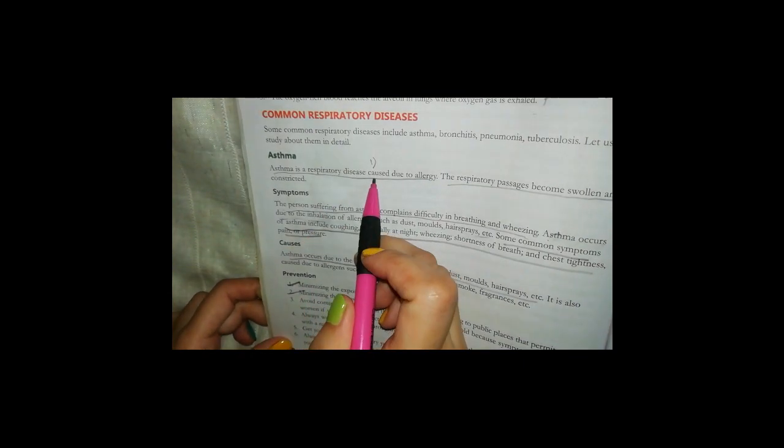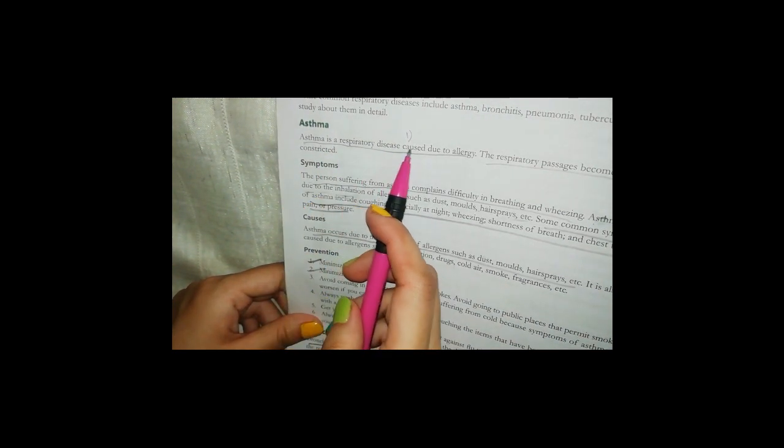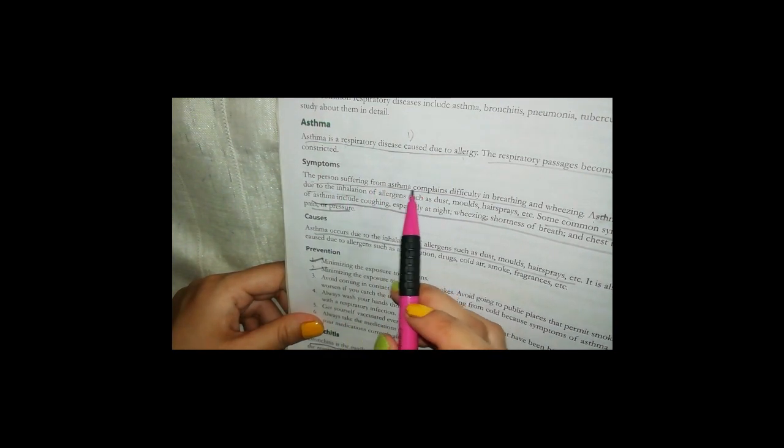Next one, differentiate between chronic bronchitis and asthma on the basis of causes, symptoms, and prevention. You turn to page 74. To start, asthma is a respiratory disease. So page 74, you turn here, asthma. Asthma is a respiratory disease caused due to allergy. The respiratory passage becomes swollen and constricted. Now you write symptoms. The person suffering from asthma complains difficulty in breathing and wheezing.